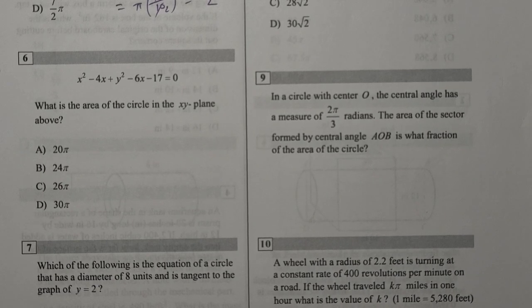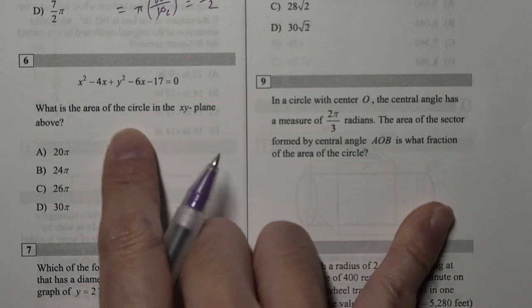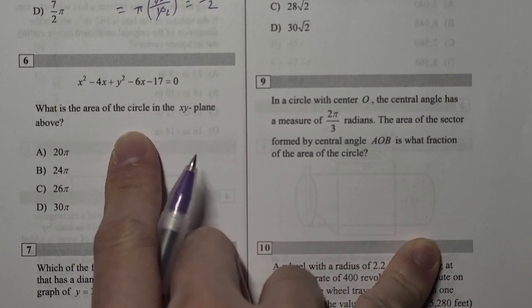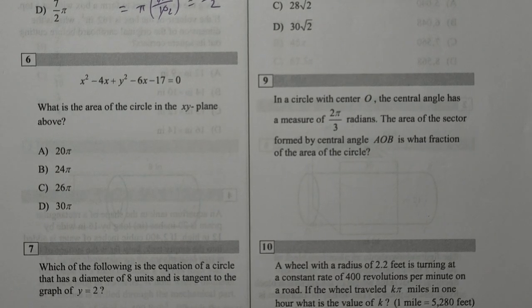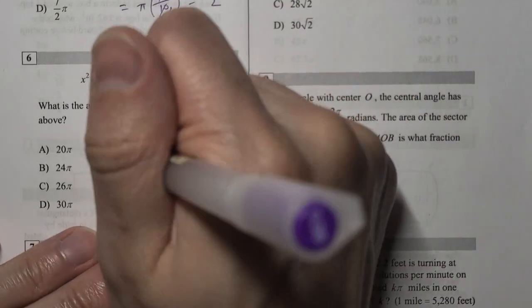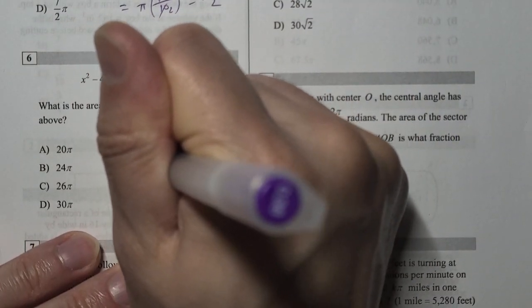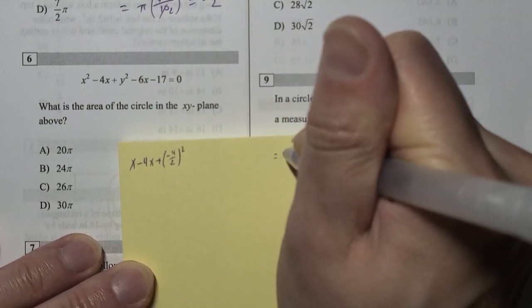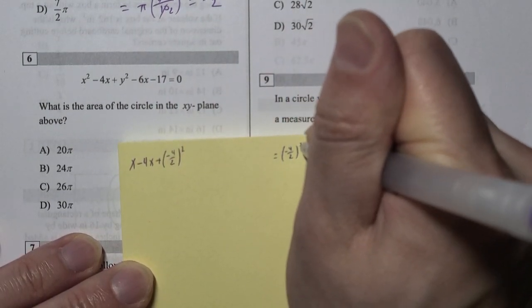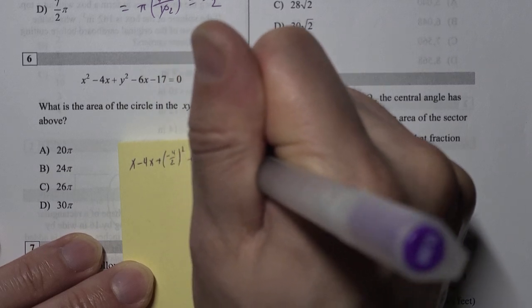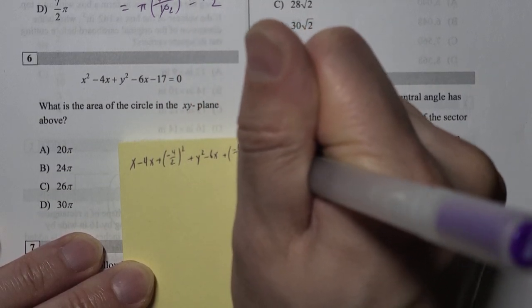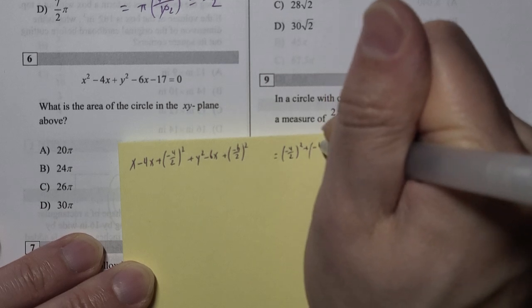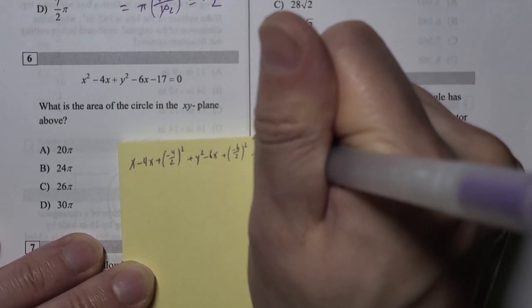Okay, what is the area of the circle in the xy plane above? I think it must be a typo, but how do you get the area of the circle when it's in this form? We gotta complete the square. Okay, so x squared minus 4x plus (minus 4 over 2) squared. Then we have to add it on this side, minus 4 over 2 squared, plus y squared minus 6y plus (minus 6 over 2) squared. And then we have to add it on this side, minus 6 over 2 squared, and then minus 17 still, okay?